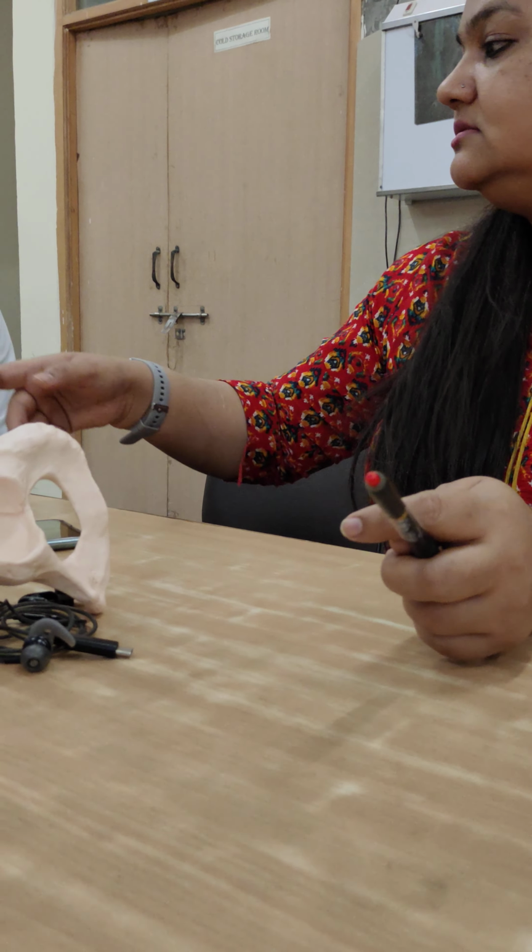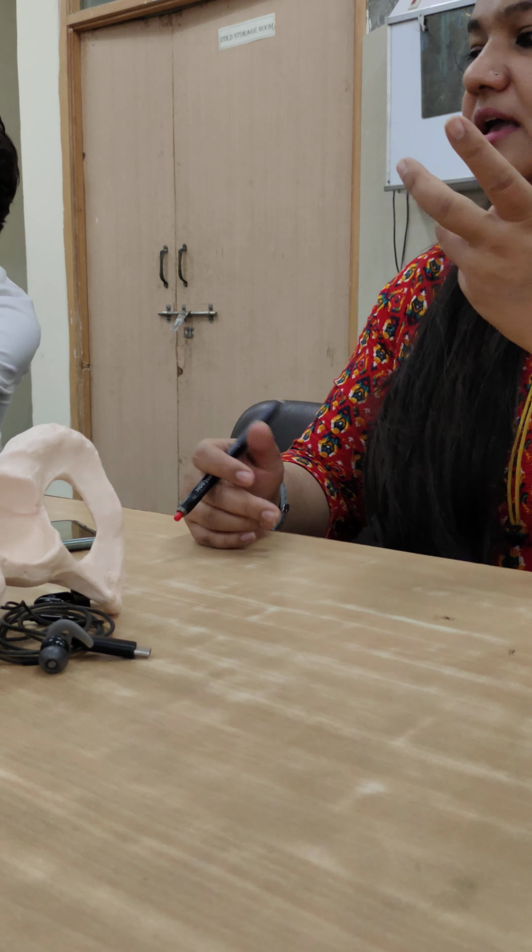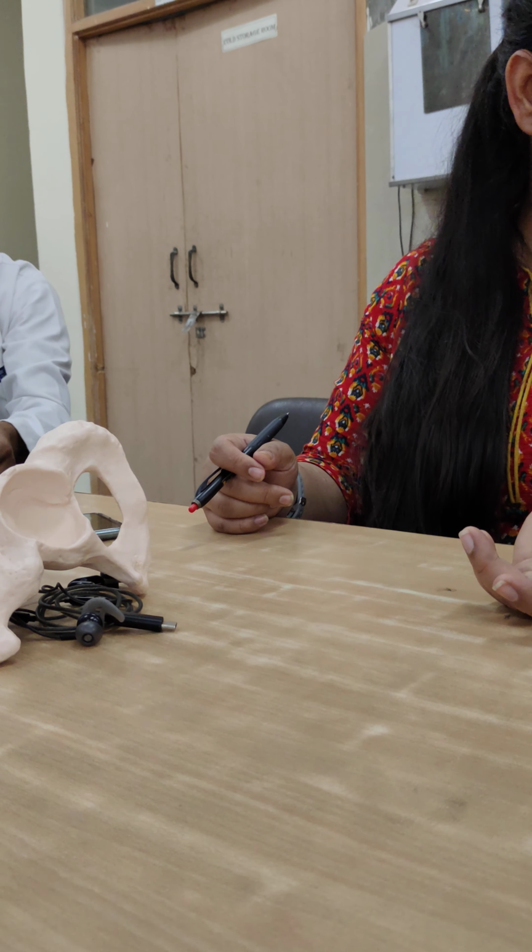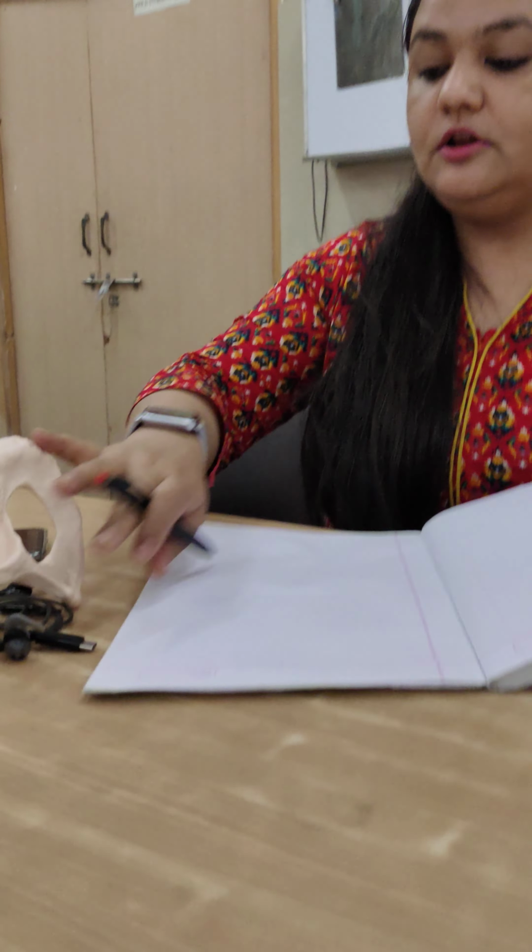So let me draw this diagram. वो कहाँ गया मेरा वाला पेपर? Okay, hello. Boom.